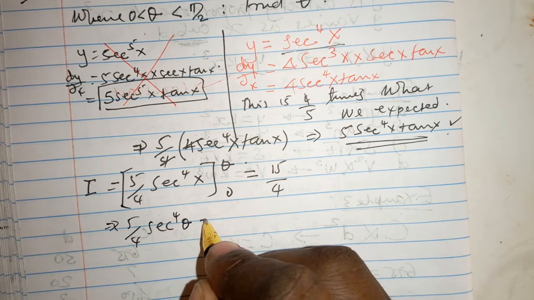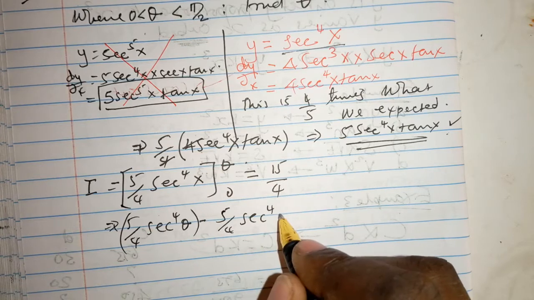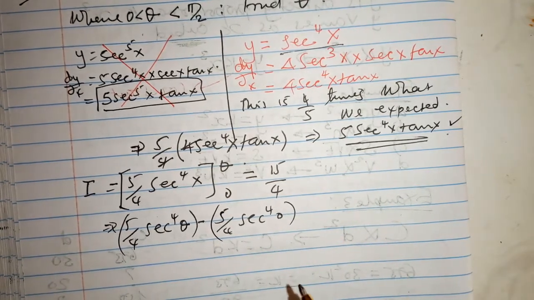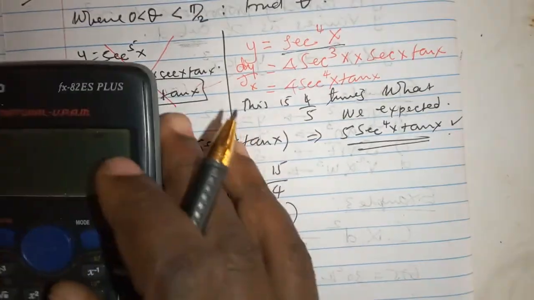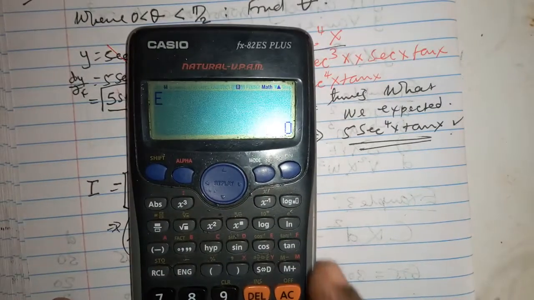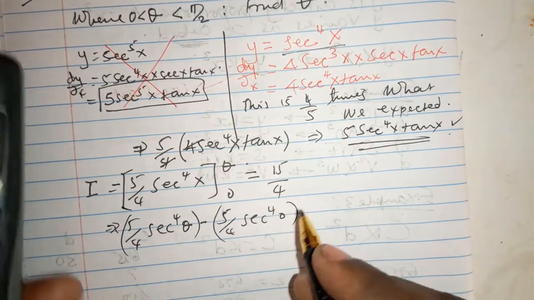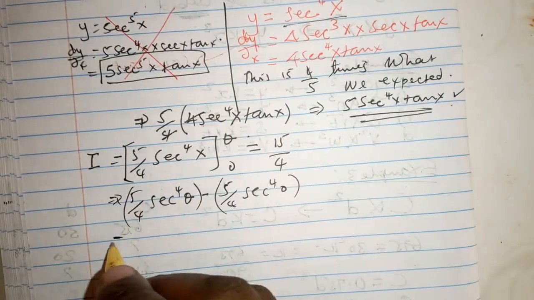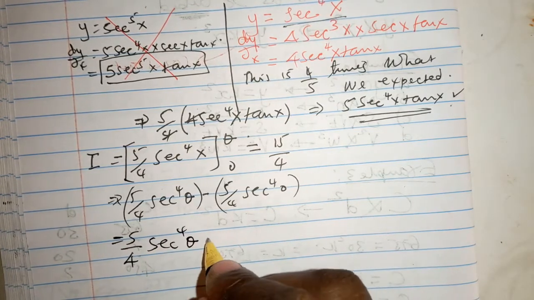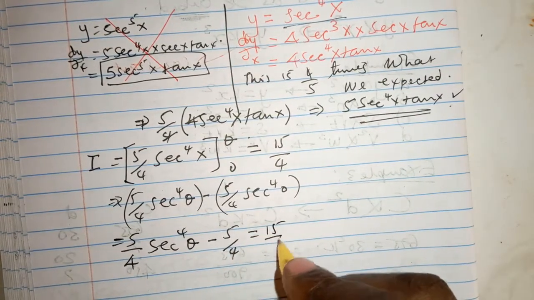minus 5 over 4 sec to the power 4 of 0. But of course we know sec 0 is 1 because sec is 1 over cos. So we have to remember that the cosine of 0 is 1. So 1 over 1 is 1. So we have an expression that looks like 5 over 4 sec to the power 4 of theta minus 5 over 4 times 1, which is 15 over 4.